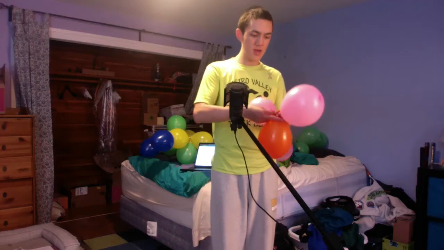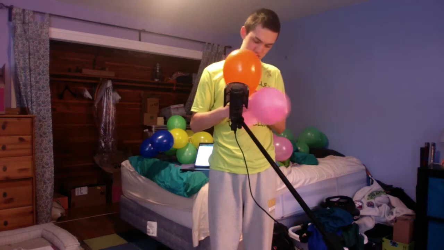So I let some air out, and I get more air in the orange one, and I put the smaller pink on the orange. Now we have what's basically a hybrid orbital. The orange is supposed to be a little bigger, or the pink a little smaller, but you get the basic idea.